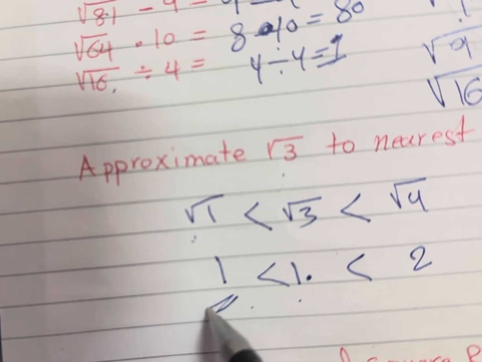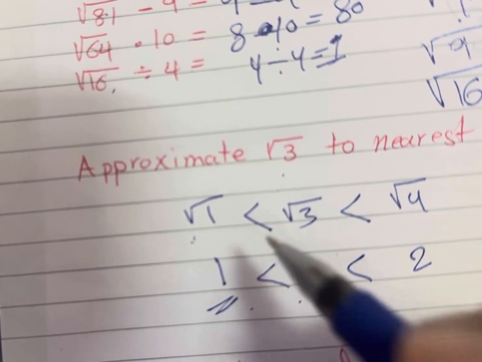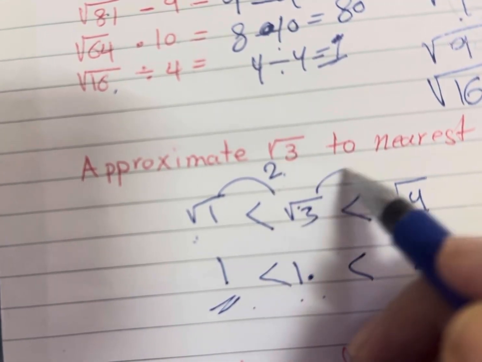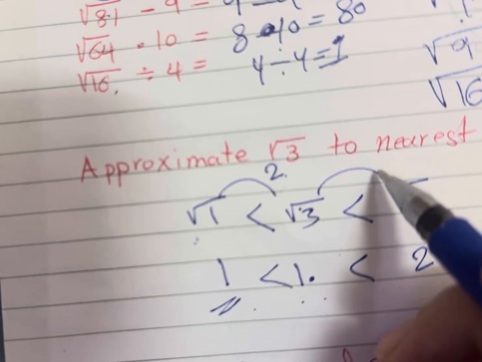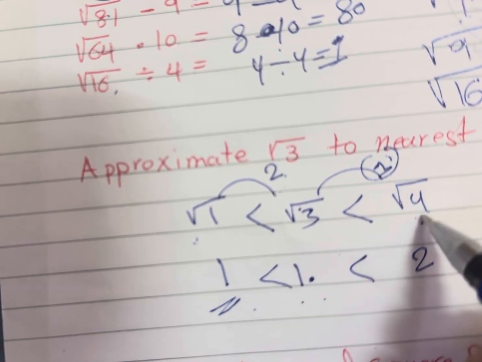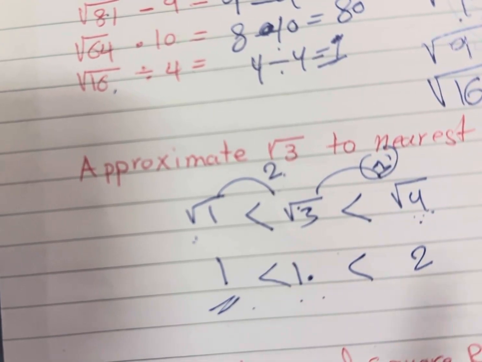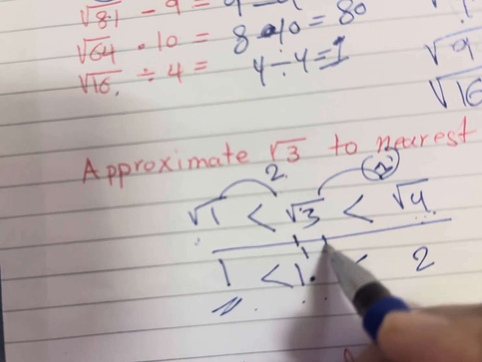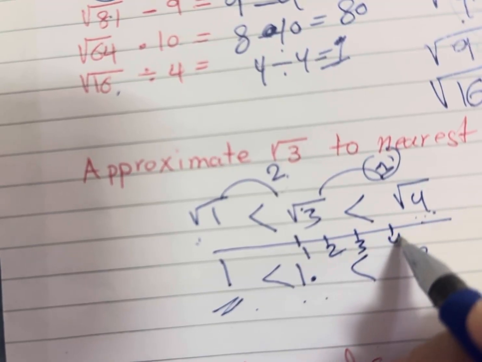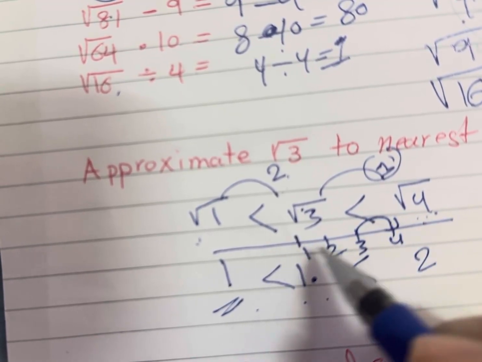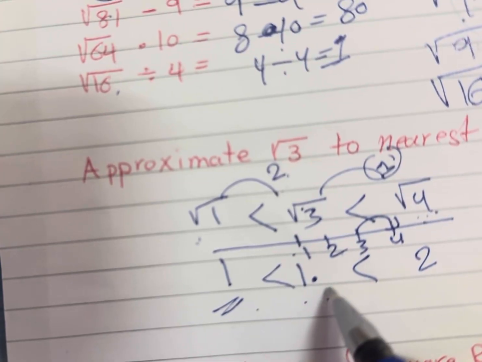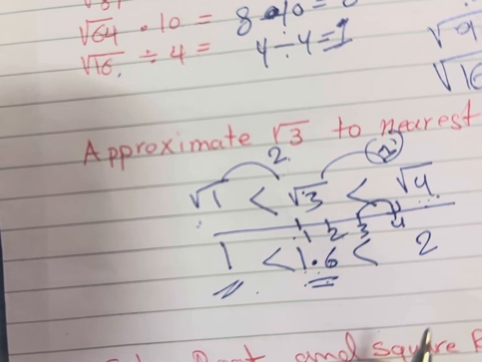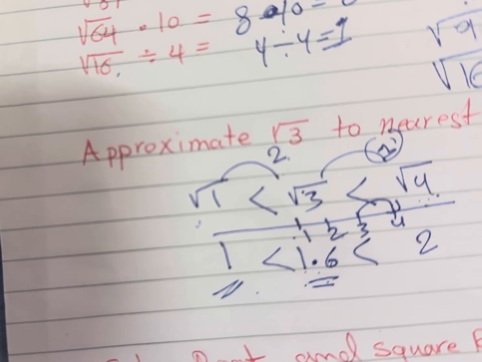So we will take a small number after the decimal point and check. The difference between 3 and 1 is 2. The difference between 3 and 4 is 1. So it's closer to 4. On the number line, 1, 2, 3, 4, it's closer to 4, more than 1. So my number becomes 1.6. This is not an accurate value, it's an approximate value of my answer.